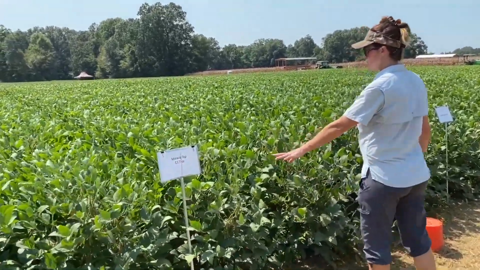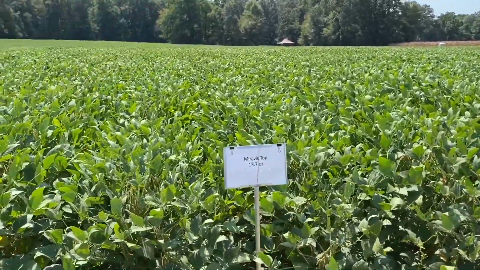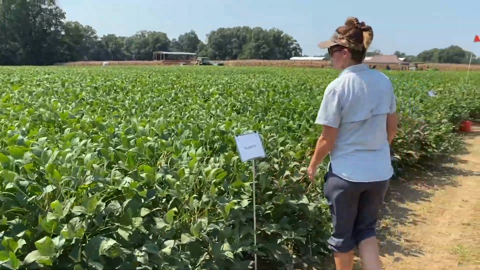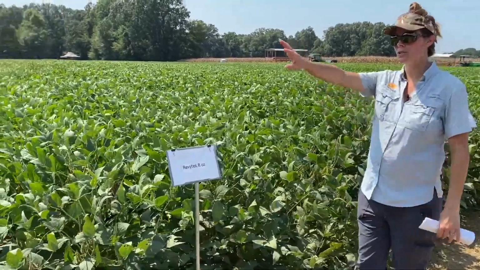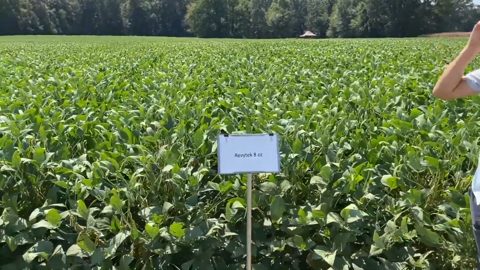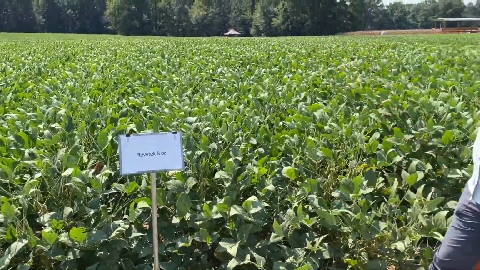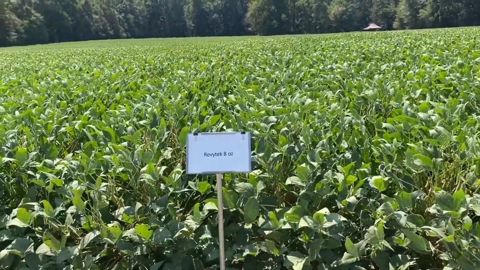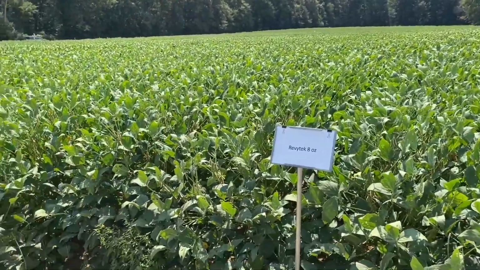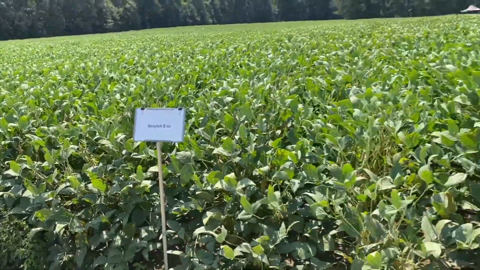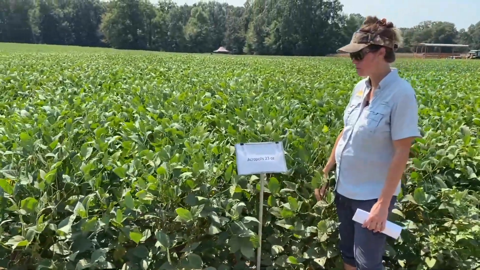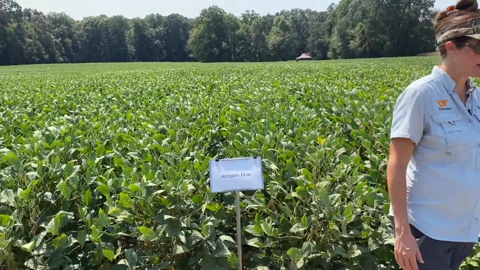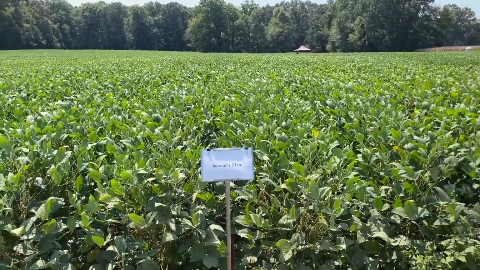Again, here's your Miravis Top. Very, very clean, just as your Revytek plot is too. With your Quadris plus your Tilt, or your Quadris plus your tebuconazole, you still saw some frog eye peeking through there, where the last two treatments are really nice and clean. Your Acropolis here, very clean also, maybe with just a couple spots showing through. Again, you can see the ratings on the table and or graph.